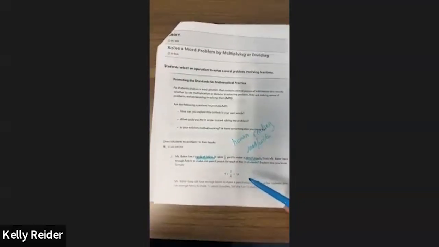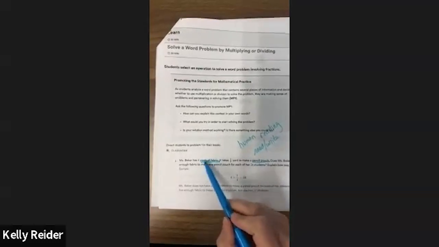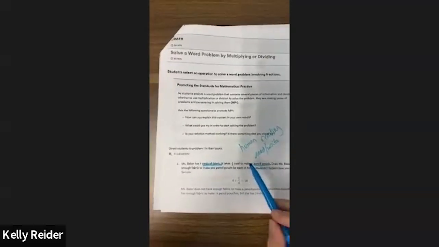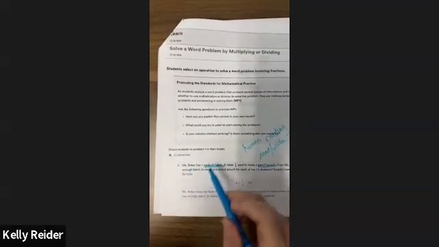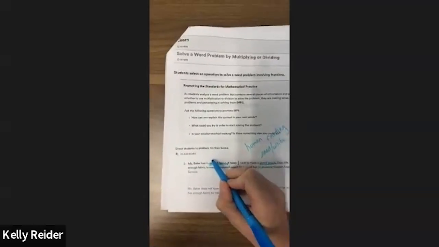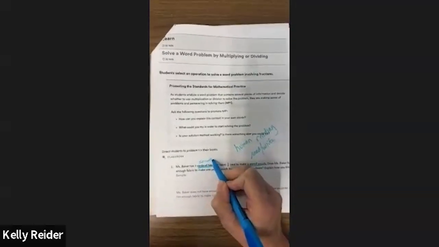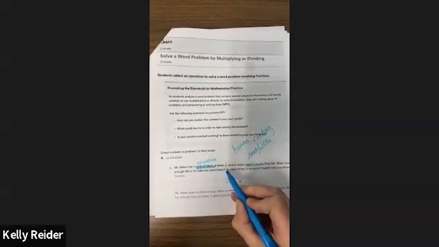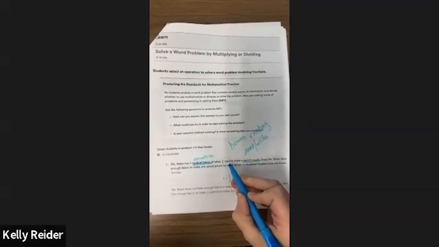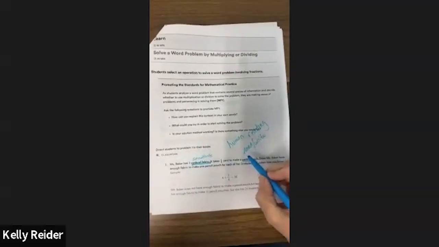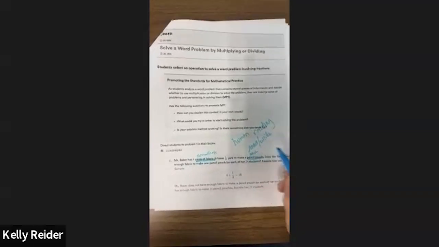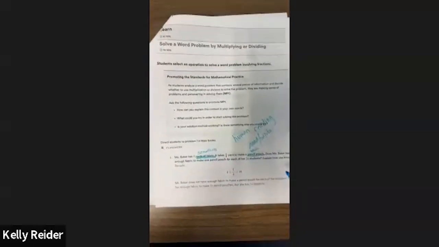But it's also a good time to talk about strategies, even if you don't know what that is. Model for students how to say, Miss Baker has 4 somethings, and it takes 1/4 of that something to make blah blah, right? They can figure out, even if they don't know the words.